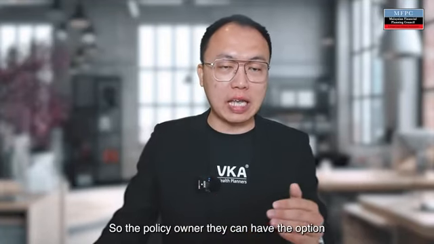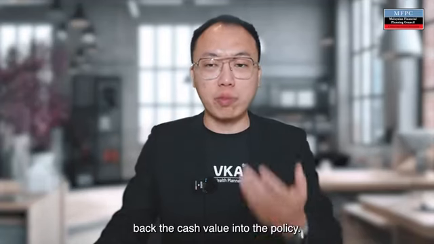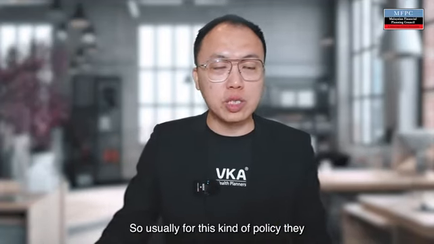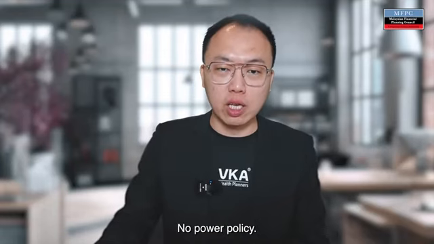The policy owner has the option to withdraw the guaranteed cash payment or deposit the cash payment back into the policy. Usually for this kind of policy, the contract is issued as a non-par policy.